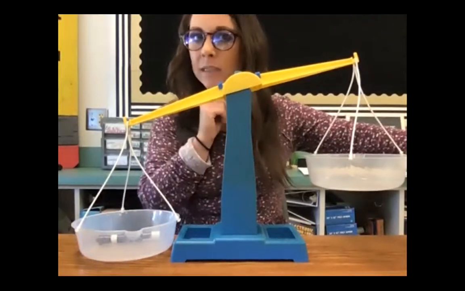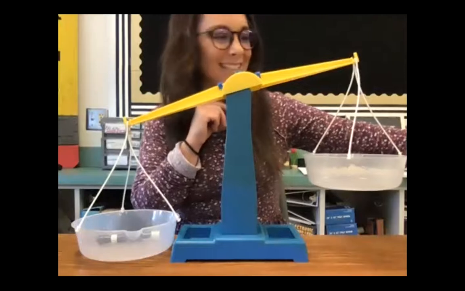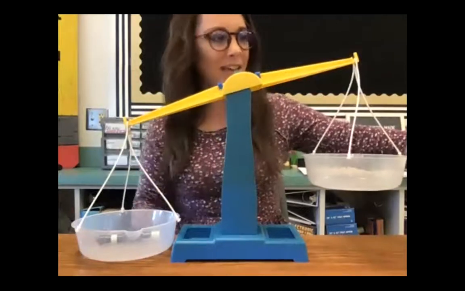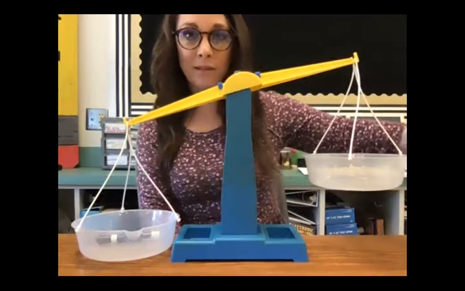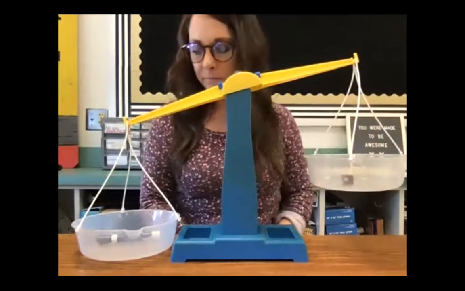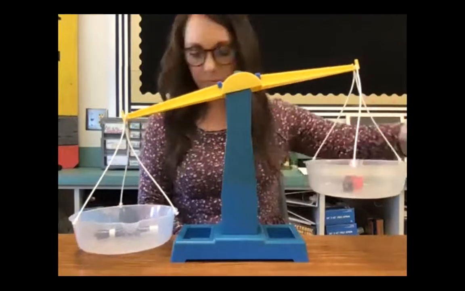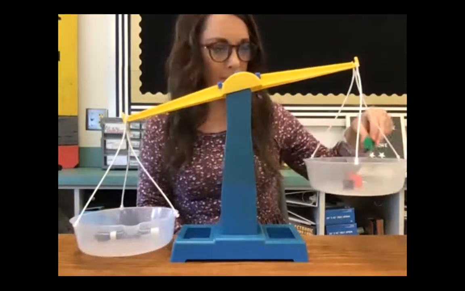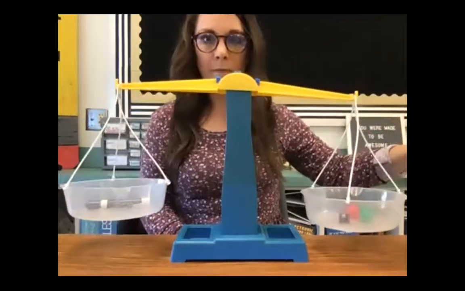How am I going to know when to stop? Wow, you're exactly right. You guys already know this. I'm going to know when to stop when the two sides of my balance are equal. Very good. All right, here we go. 1, 2, 3, 4, 5.